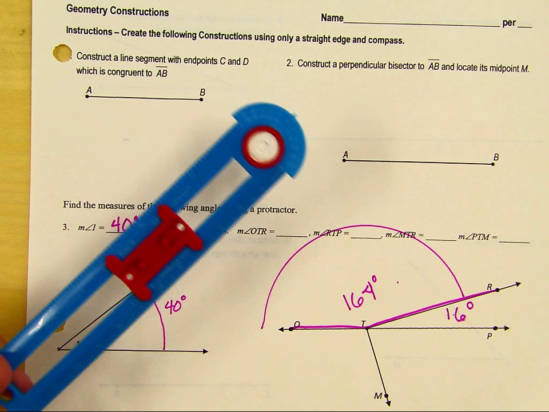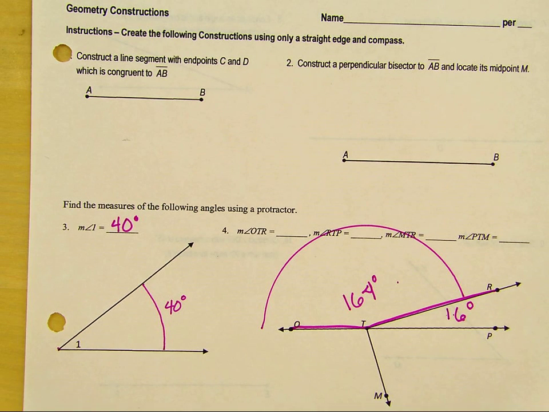Let me get one more. I want to get a different one. I think I like it better. All right, yeah, I like this one better.